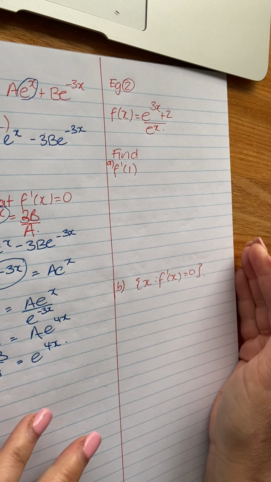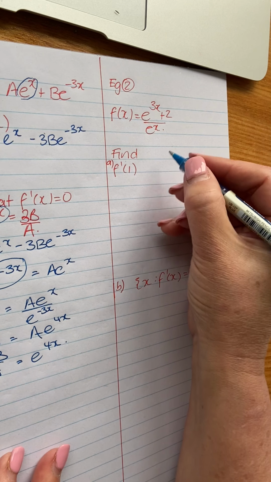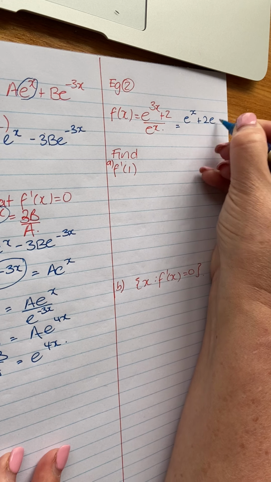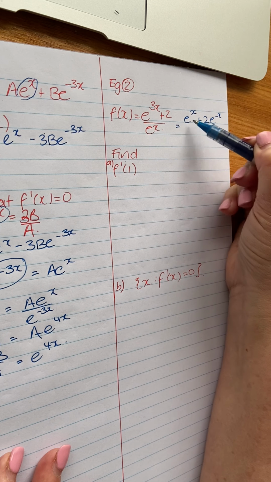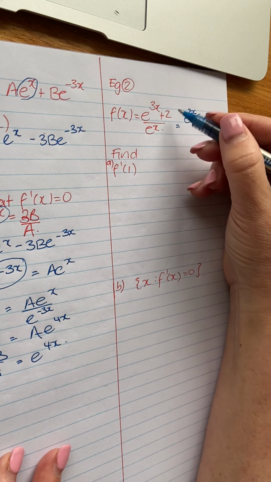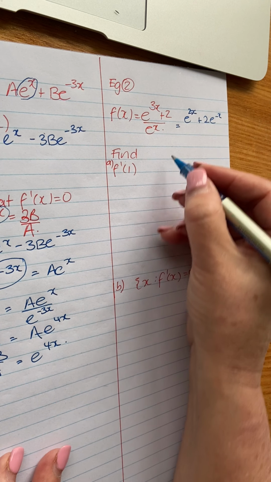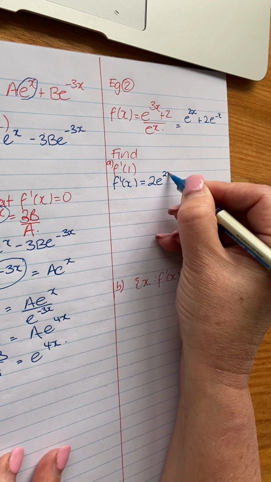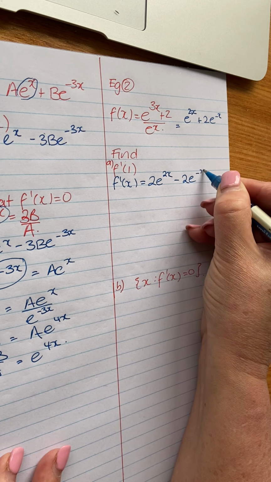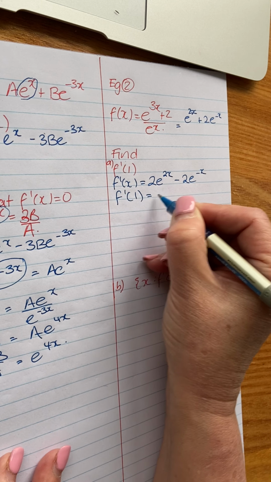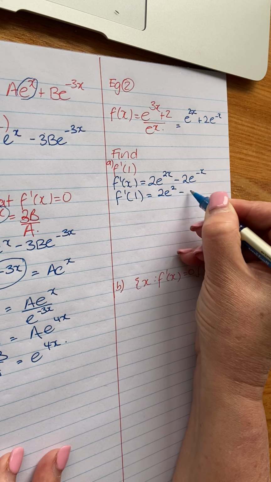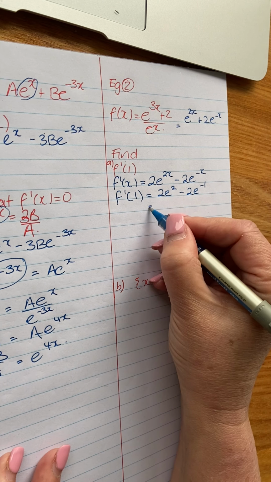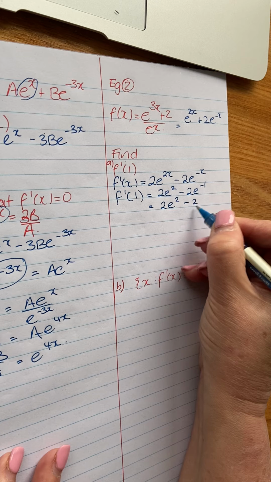And calculator wouldn't help us with that. This one, f dashed of 1. So I'm going to simplify this and make it e to the 2x plus 2e to the minus x. That's just doing e to the 3x over e to the x, e to the 2x, and 2 over e to the x. Then I can find the derivative, which is 2e to the 2x minus 2e to the minus x. So at 1, it would be 2e squared minus 2e to the minus 1. And that'll do. If you want to, you could write 2e squared minus 2 over e.